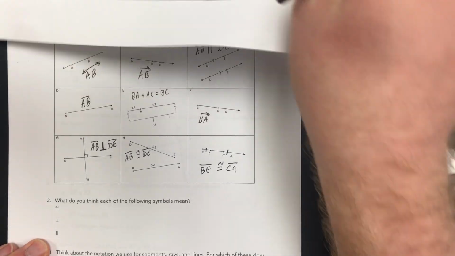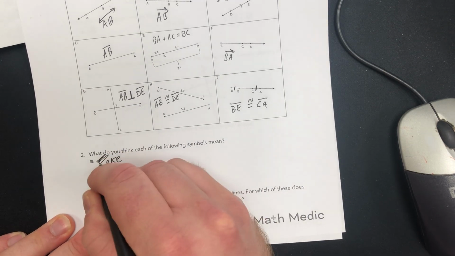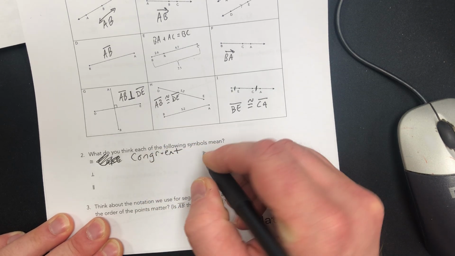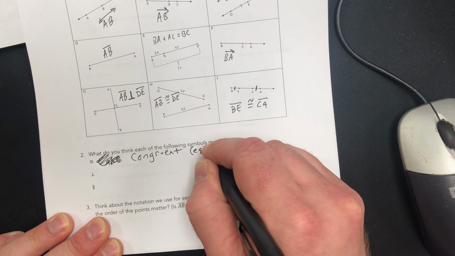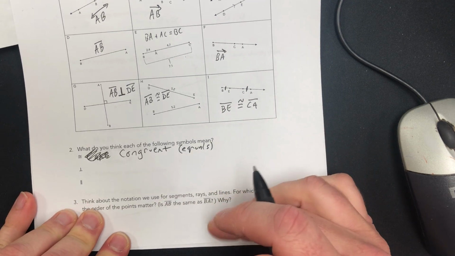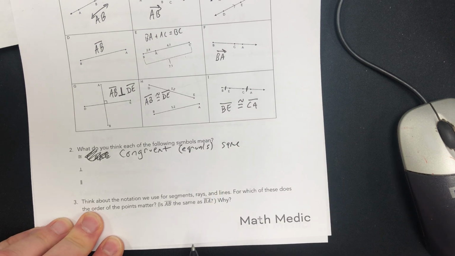So what do you think each of the following symbols means? Well, I'm gonna tell you, this means cake. Wait, no, it just looks like cake. It means congruent, which is equals, basically. Equals, or same.